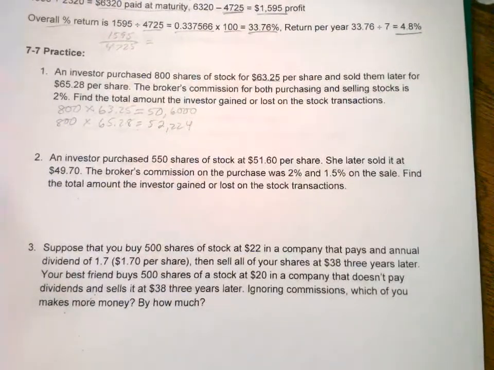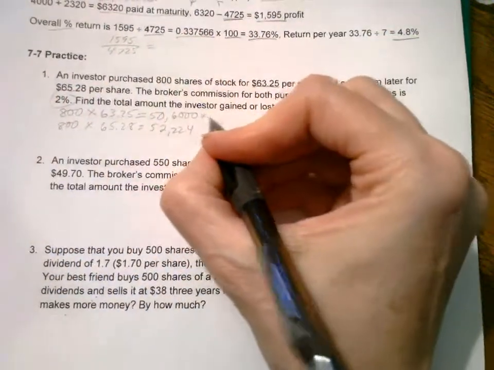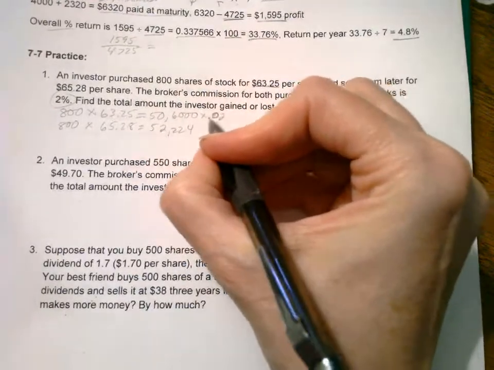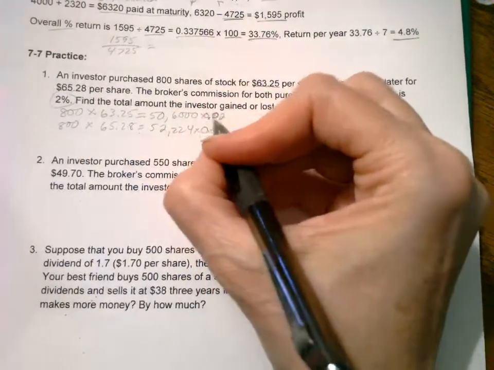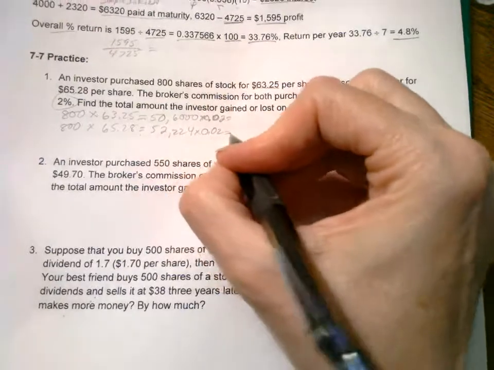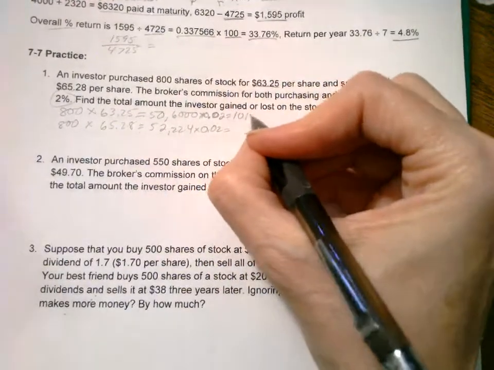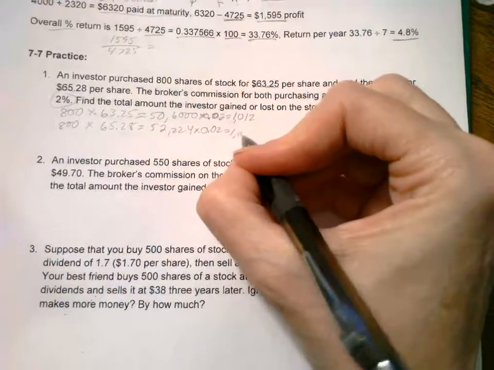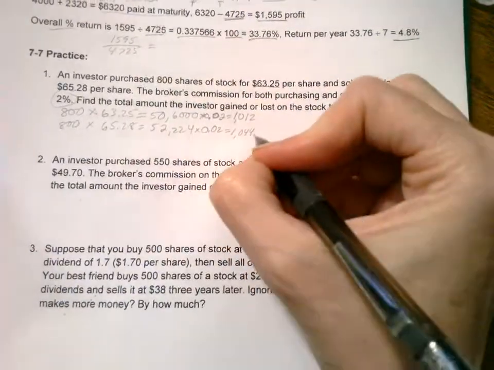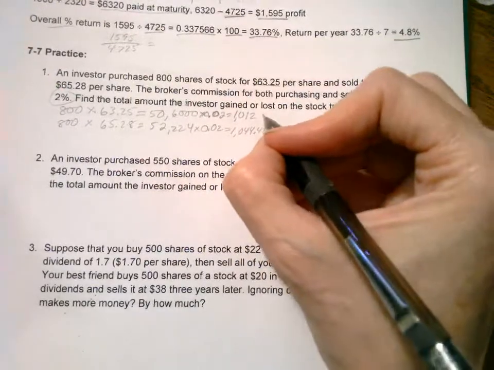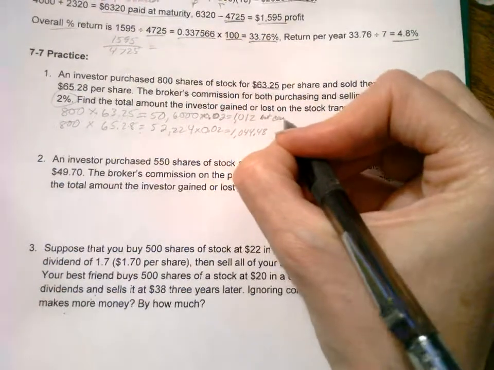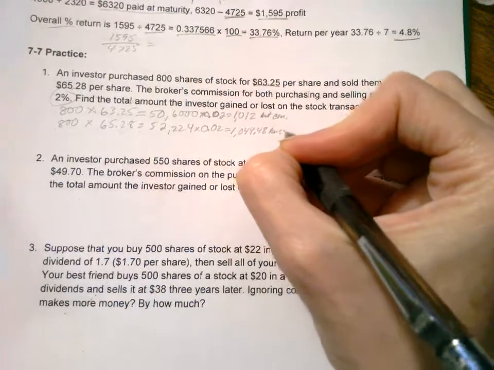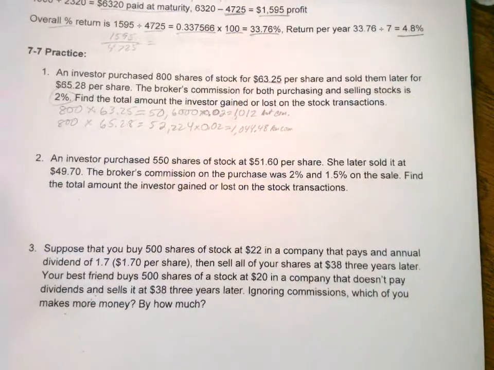Don't forget there's commission on this stock, purchasing and selling, and apparently this is 2%. You don't need to put this other 0 unless it reminds you where to put the decimal in the right place. I did do the math earlier. Please let me know in an email if any of these numbers are incorrect. This is the amount of commission on both purchase and sale.